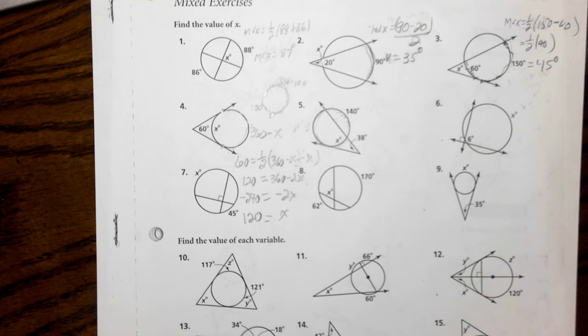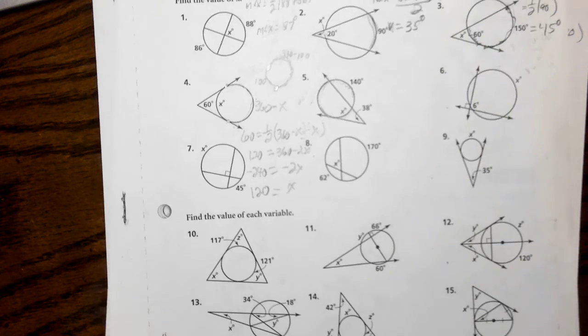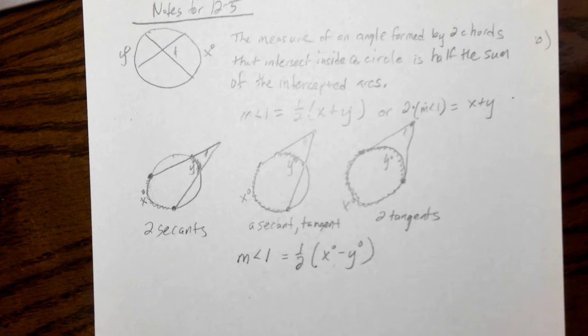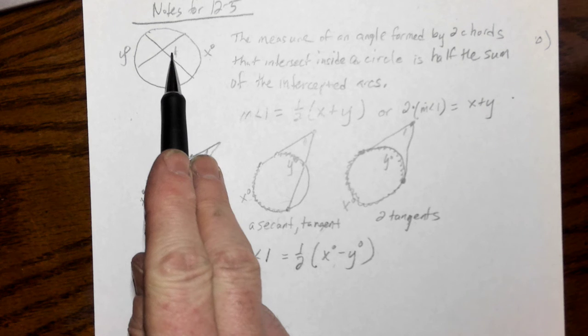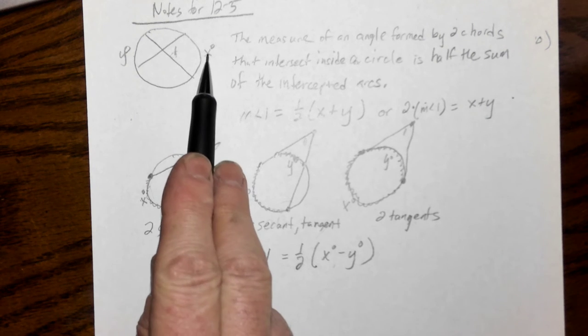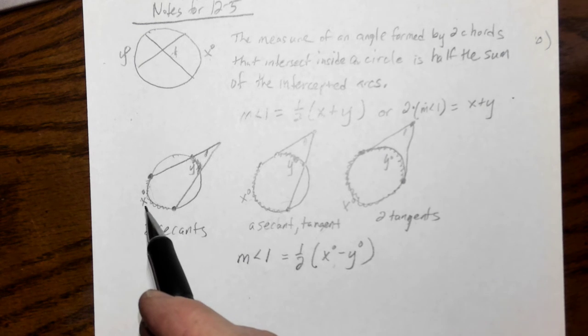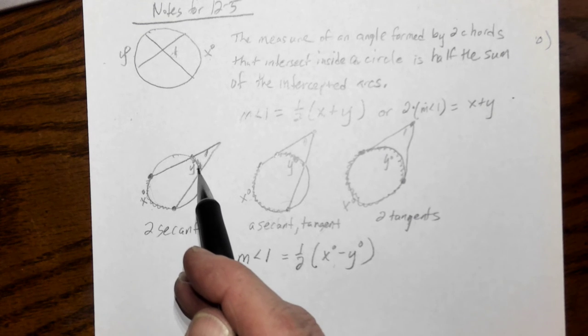All right. That pretty much is what happens for these problems. It's just using those two formulas and those two ideas. So if it's two chords inside, that angle right there is half of the sum. If the angle's outside, it's the farthest arc minus the closest arc, divided by 2, or half of it.